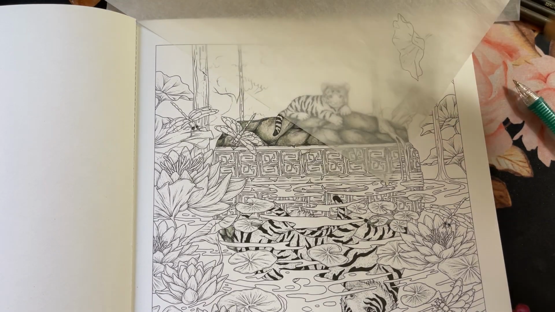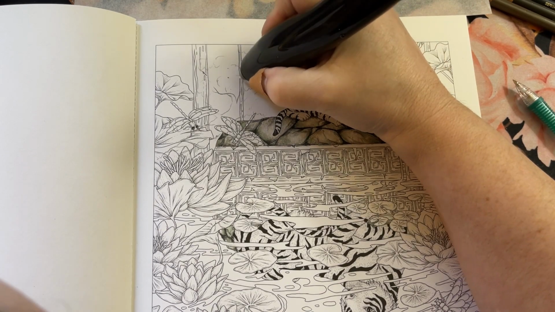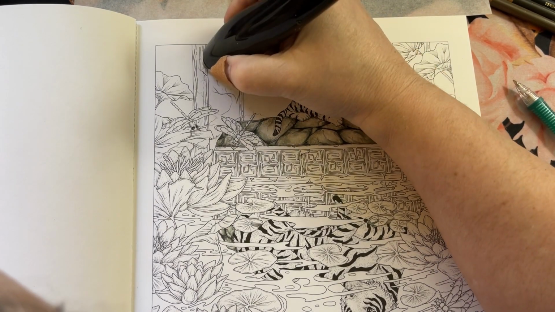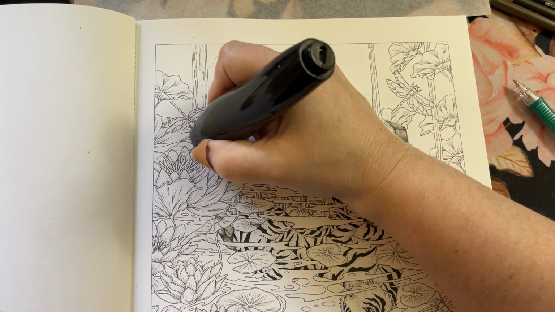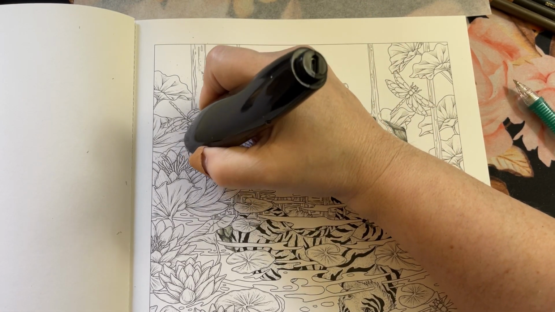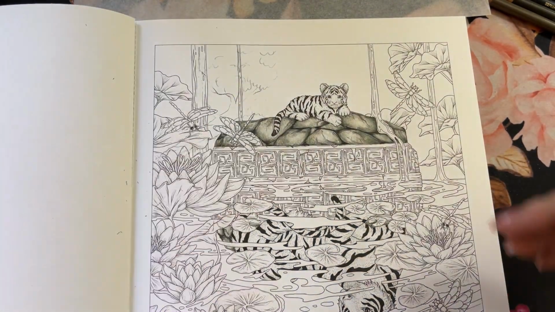There we go. Sorry. Waterfall. Just pull it out. Out of this leaf, and out of that, and everything else can stay.